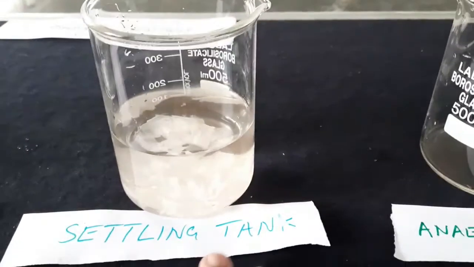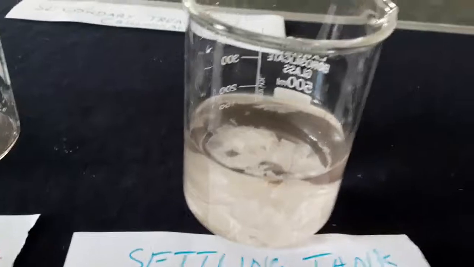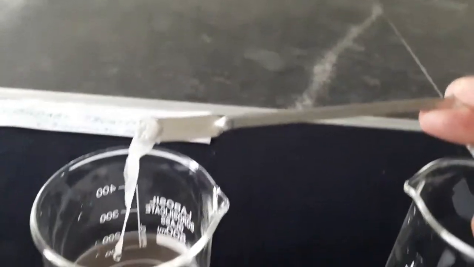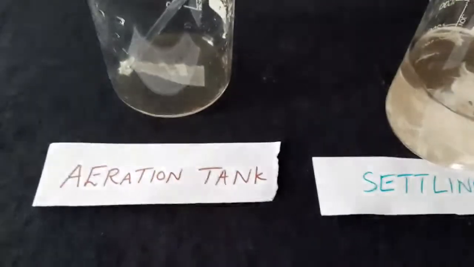So now I will pass this water to the settling tank. Now I am going to remove some flocks, only some flocks, from this particular settling tank. Okay, see, I have just separated some flocks and I am going to put them back into the tank that is called the aeration tank.